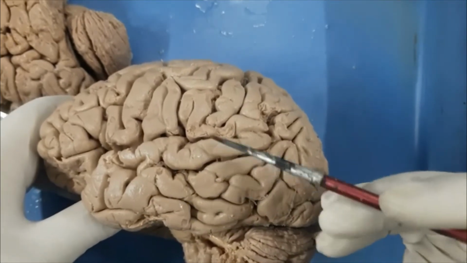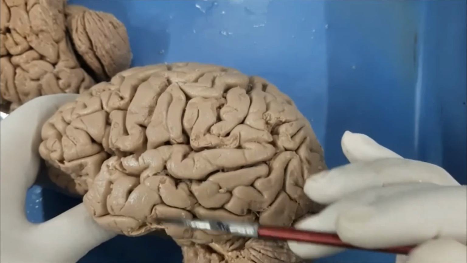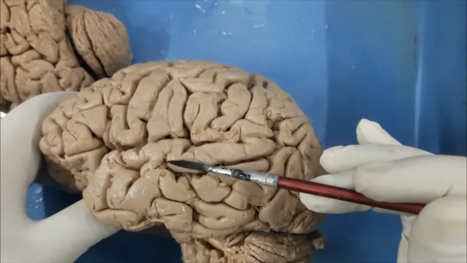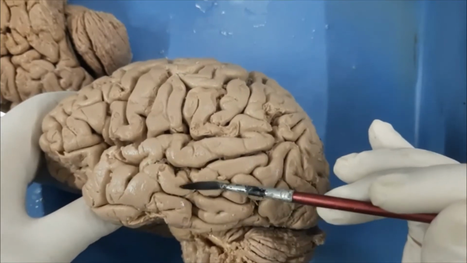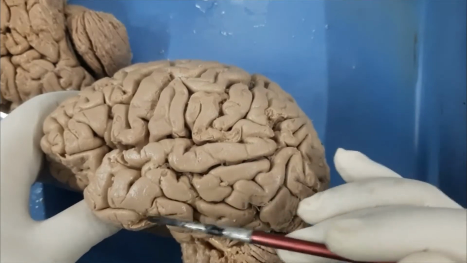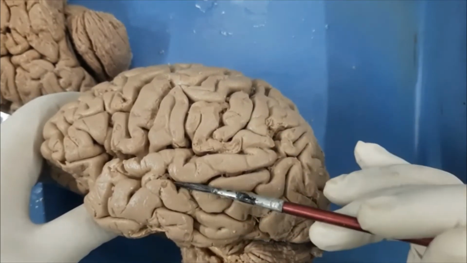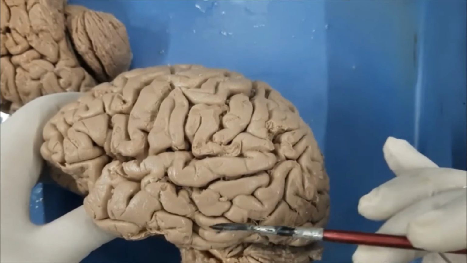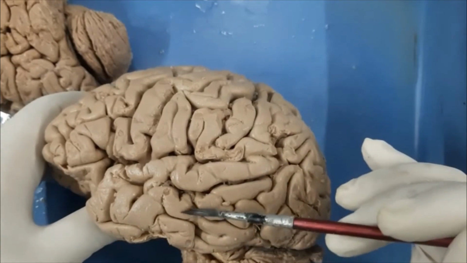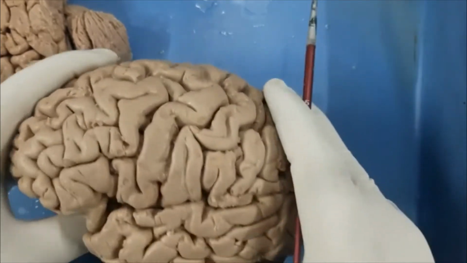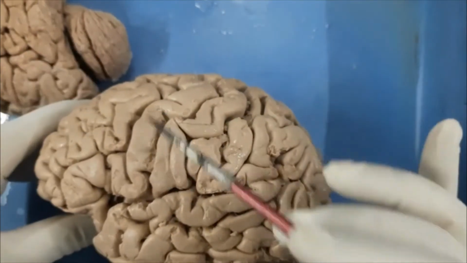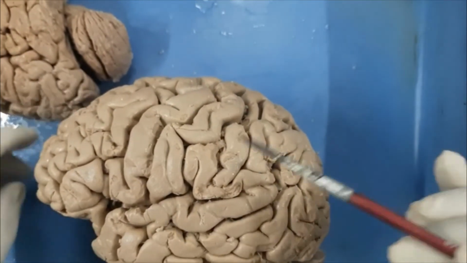This will divide the temporal lobe on the supralateral surface into 3 gyri: superior, middle and inferior temporal gyrus. So there are 2 sulci and 3 gyri on the supralateral surface of the temporal lobe. This completes the supralateral surface, showing you the major sulci and gyri.